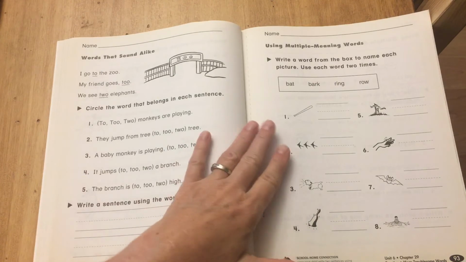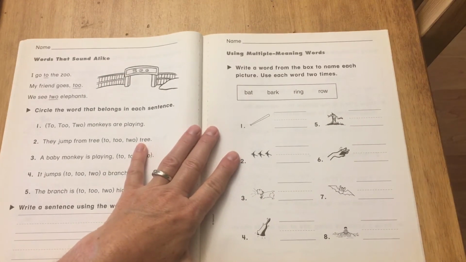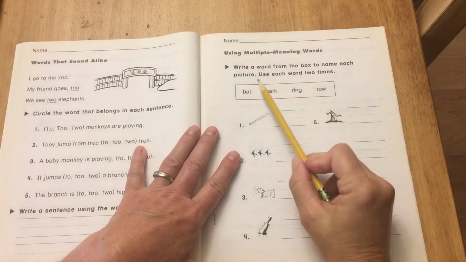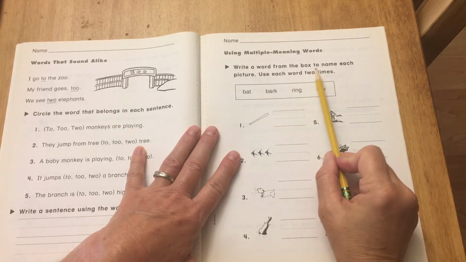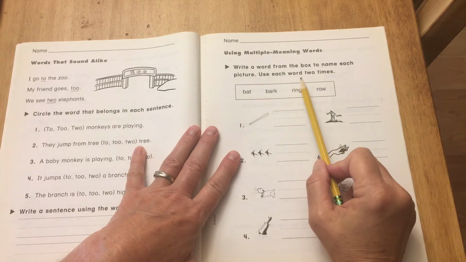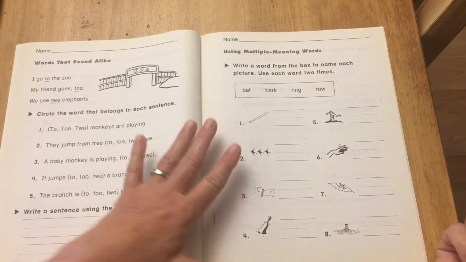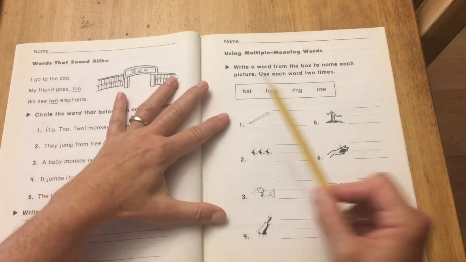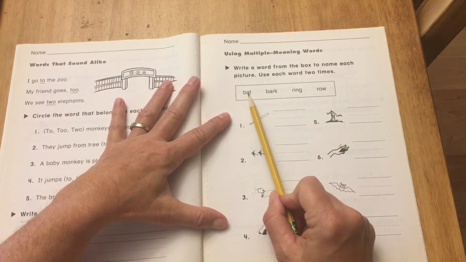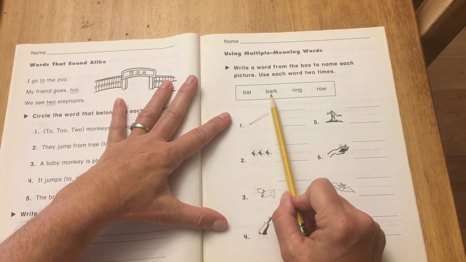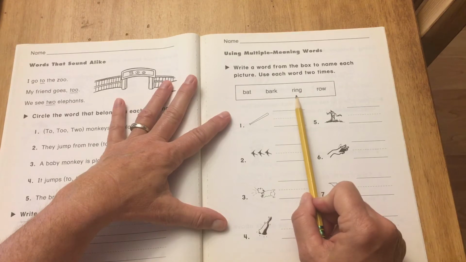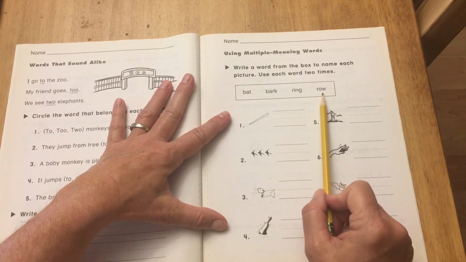All right, 93. Using multiple meaning words. Write a word from the box to name each picture. Use each word two times. This one's not going to be hard for you. Let's read the choices: bat, bark, ring, and row.